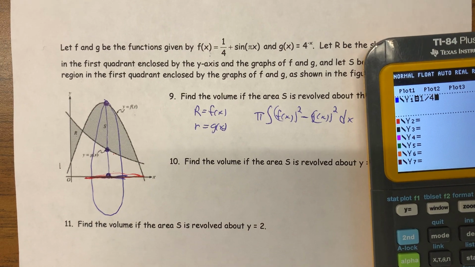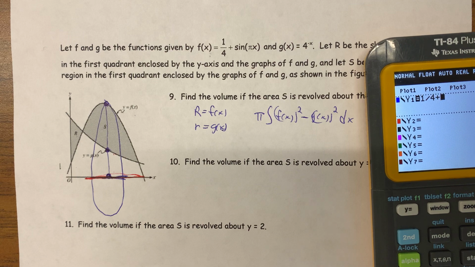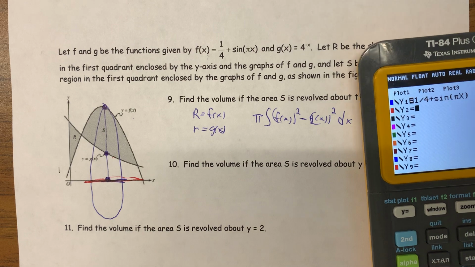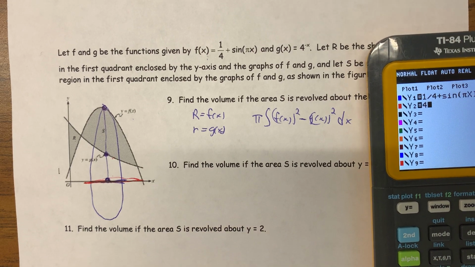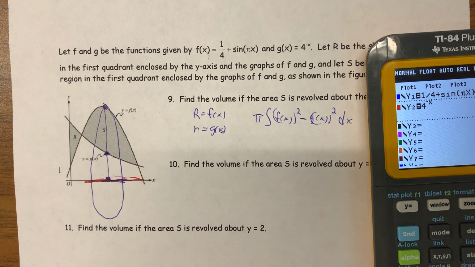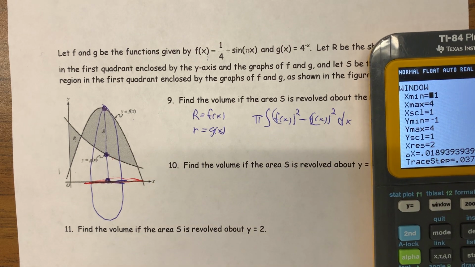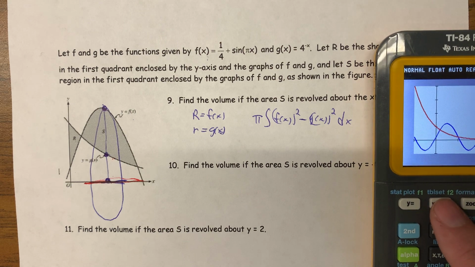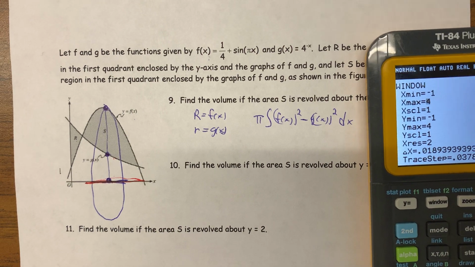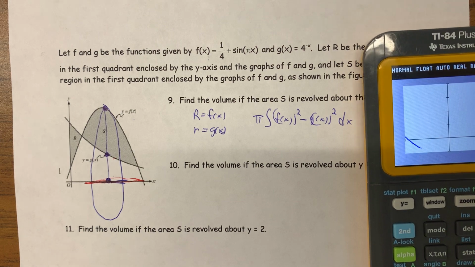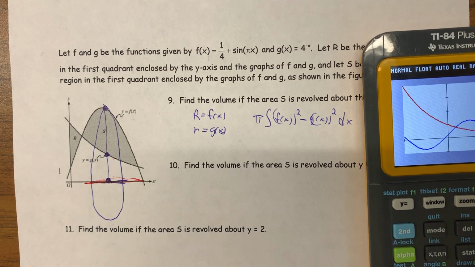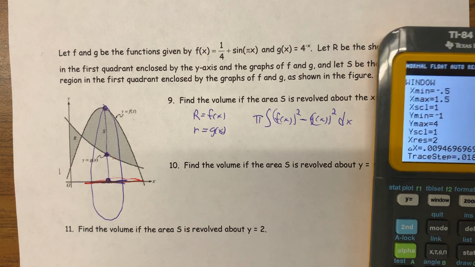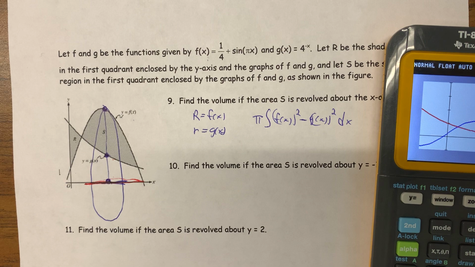So we're going to put in 1/4 sine of pi x, and y2 will be 4 to the negative x, and let's make my window go from -1 to 4. Yeah, that looks fine. We should be able to see this nicely. It's going too far. Okay, let's go from -1 to 1.5. Is that good? Yeah, that way we can see it more clearly, like this is the area we're talking about. And honestly, we should probably go from like -0.5. Now I can see this graph pretty well.